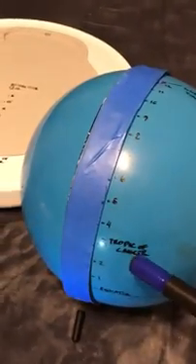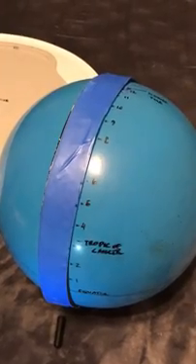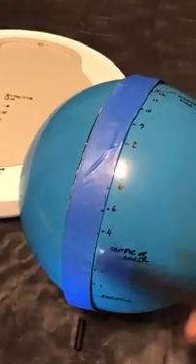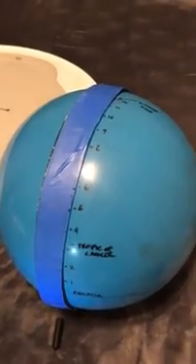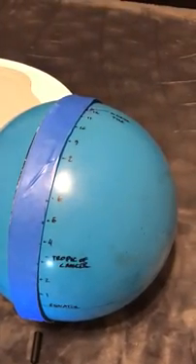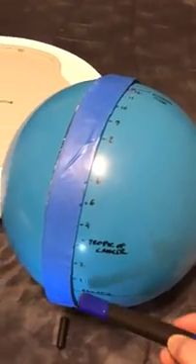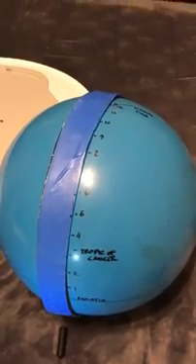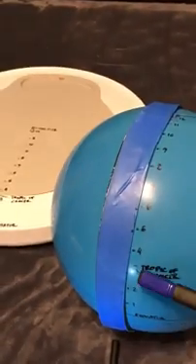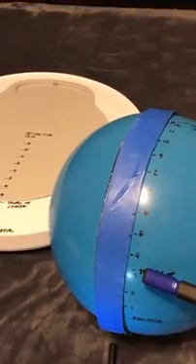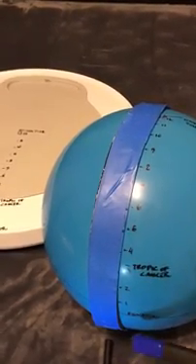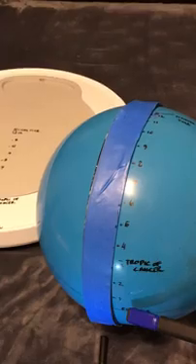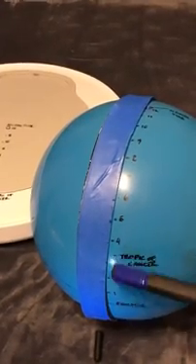You've got the Tropic of Cancer approximately where it is on the globe earth. The distance from the equator to the North Pole is about 6,225 miles. Each inch is about 519 miles. And Tropic of Cancer, 23.5 degrees north. So that's about 1,600 miles north from the equator.